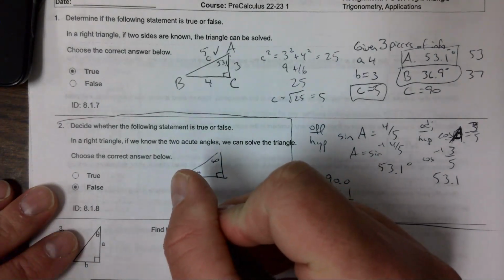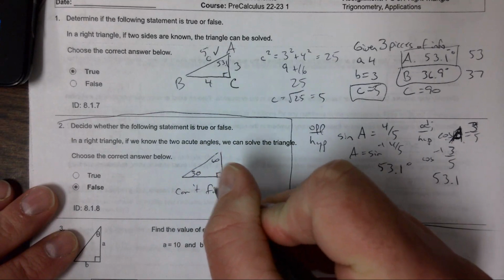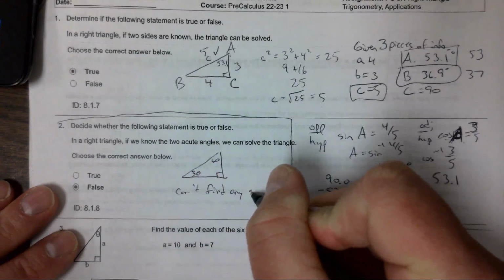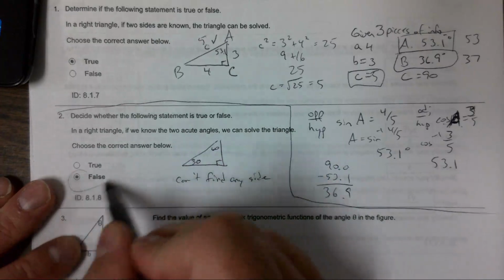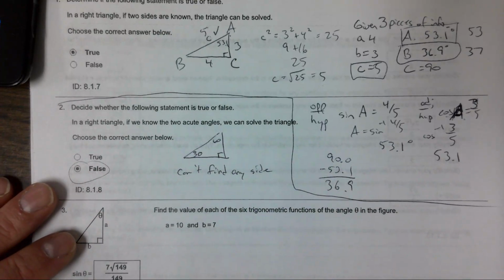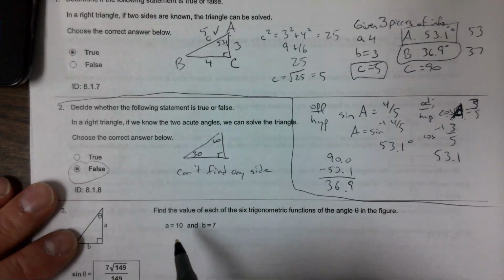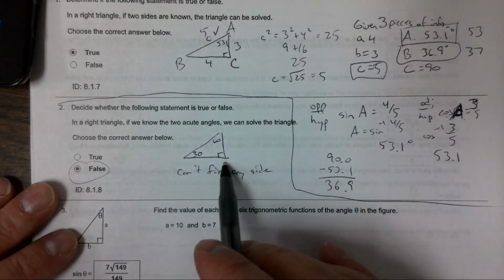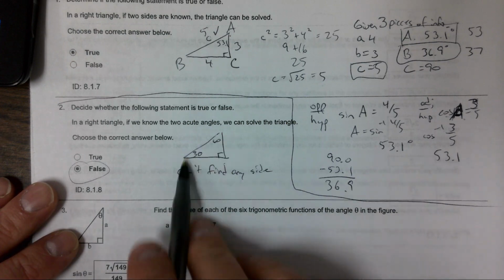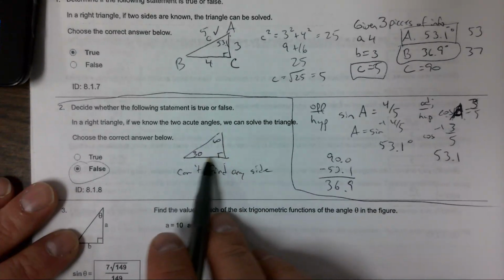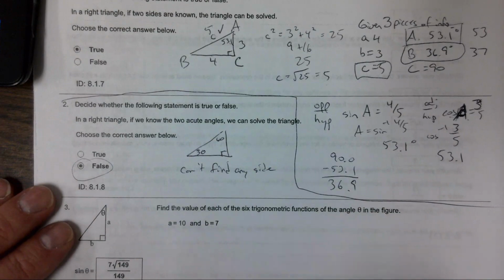So, can't find any side. So that's why that's a false. Now, if we know one of them and we know the right angle, then we could have figured out 60, for example. But if we're not given any side, then we're out of luck.